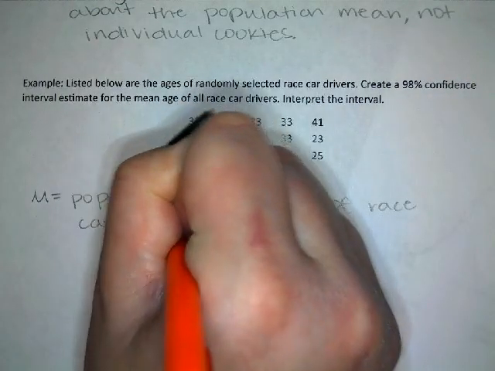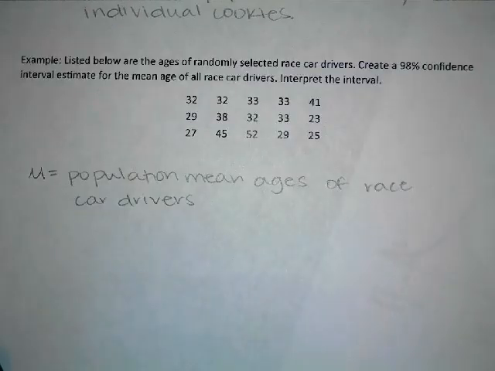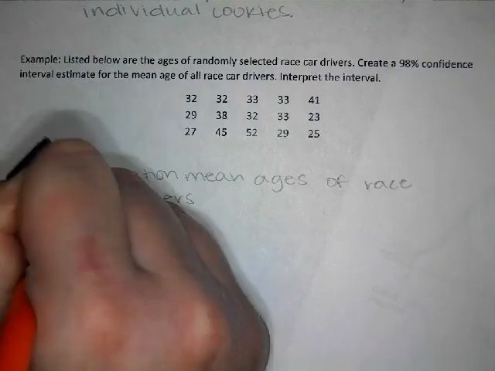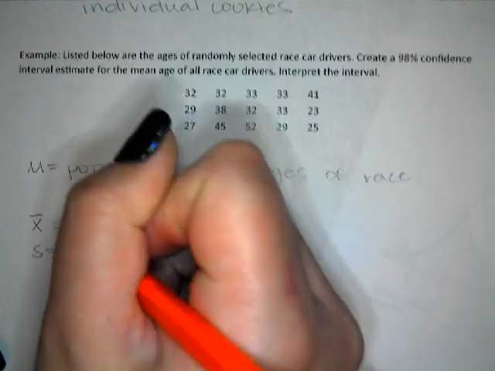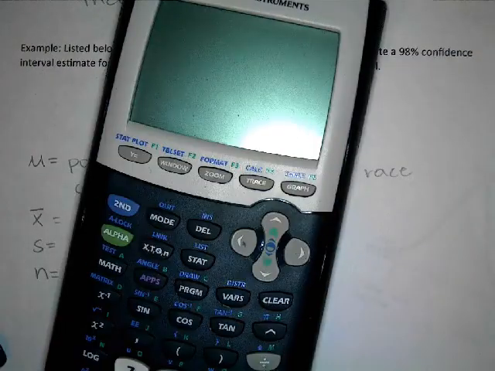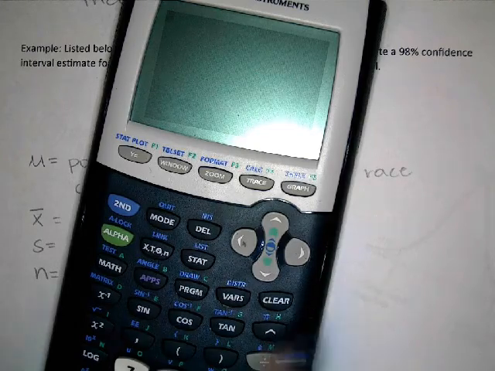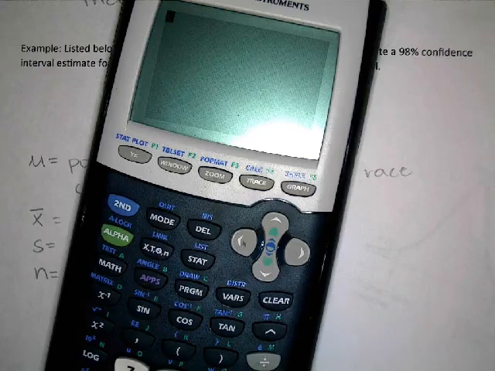We could calculate the sample mean and the standard deviation by hand, but we don't need to. I'm going to use my calculator to find it. If you don't have this calculator, you can use whatever scientific calculator you have at home. You might have to Google the instructions for how to do it. And if you're using StatCrunch on MyMathLab, you should be able to look that up as well. If you're having trouble with that, just let me know and I'll find some more information for you.